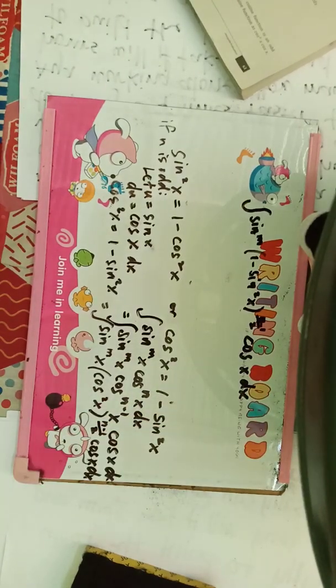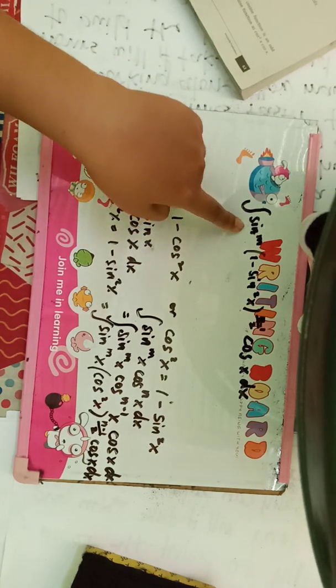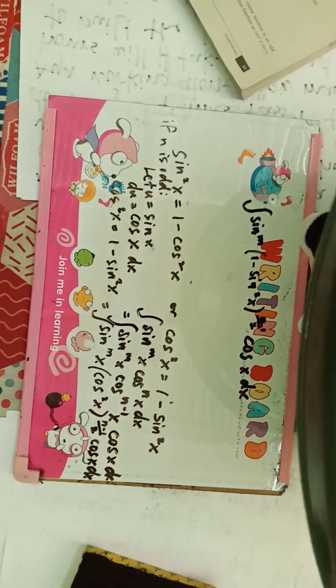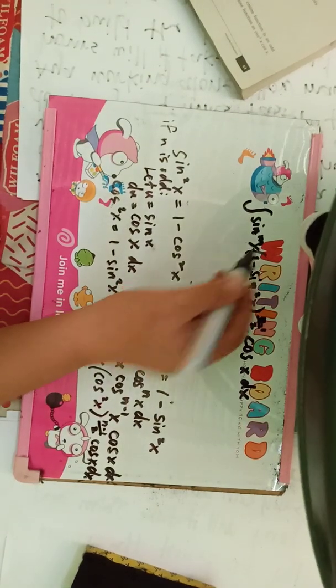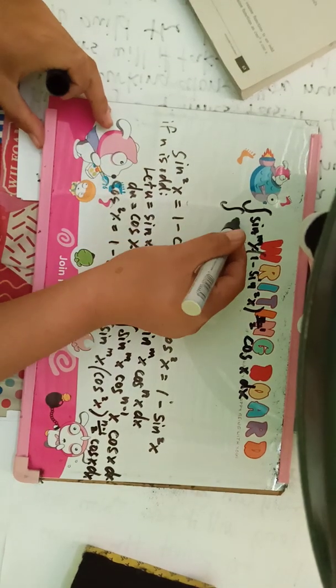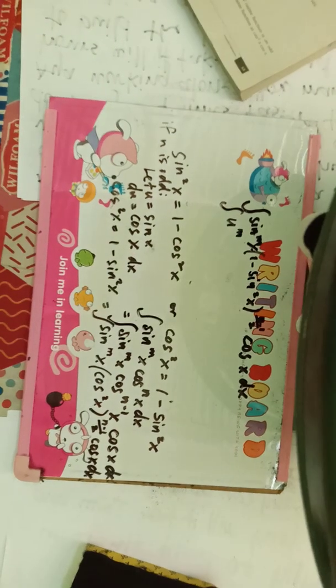Then sine x is equal to u. So we put u raised to m.